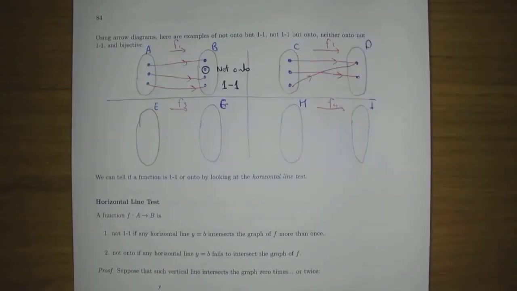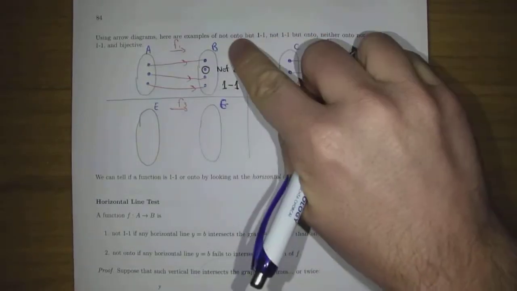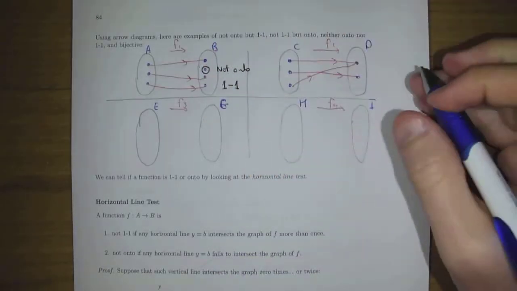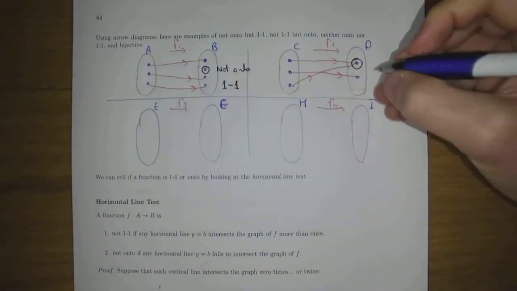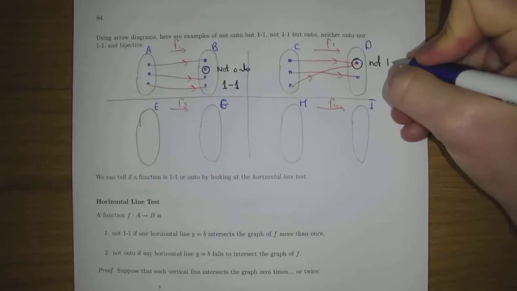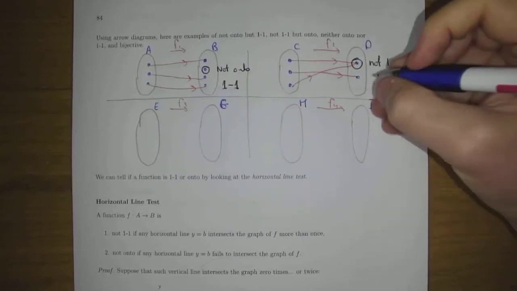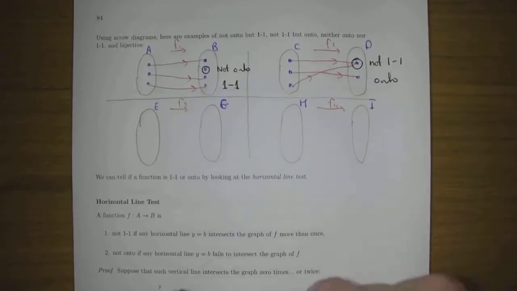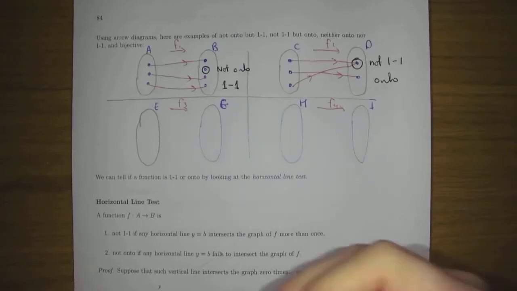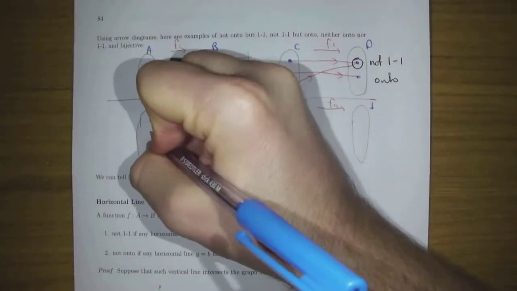So this one is not 1 to 1. Let's maybe just label it. So here it fails to be 1 to 1, but it hits everything, so it is onto. Next one is neither onto nor 1 to 1.